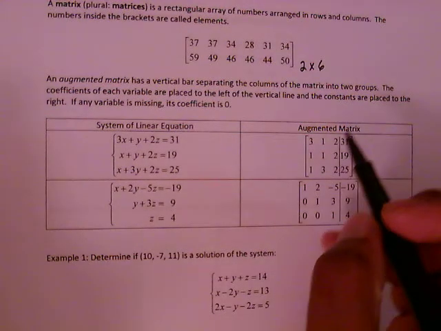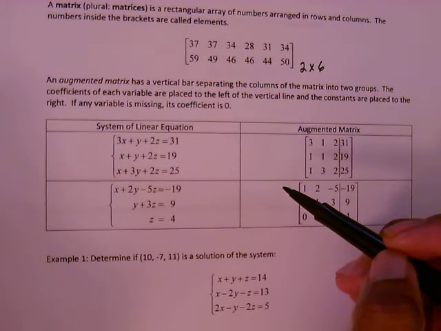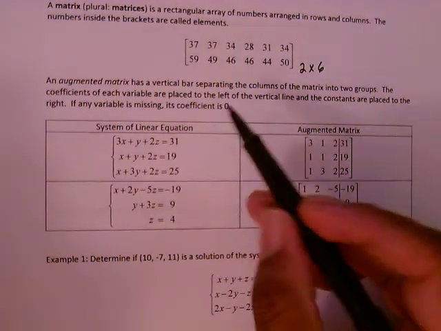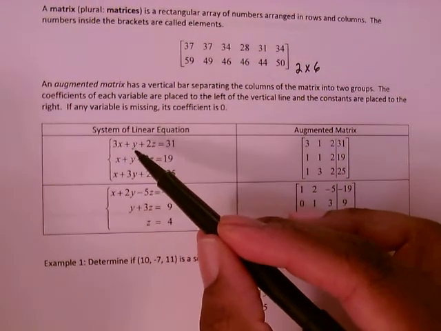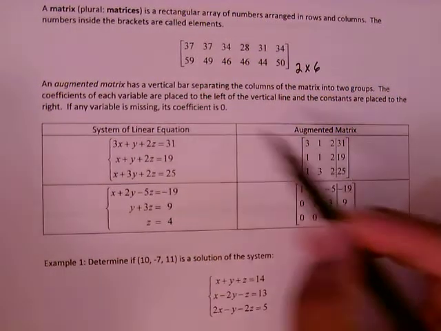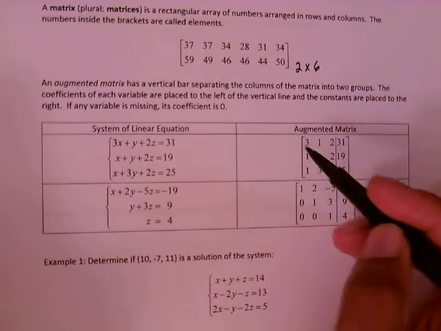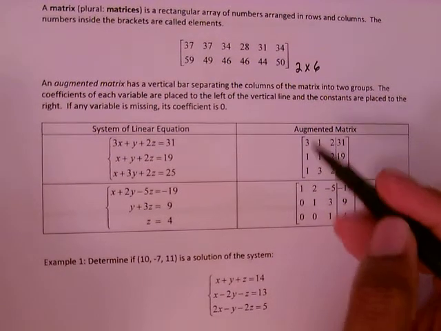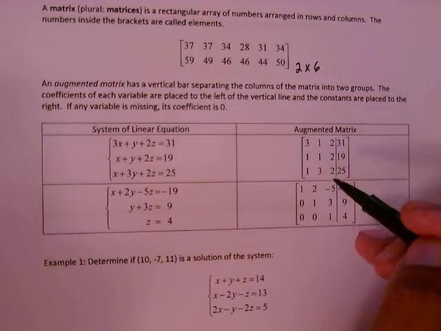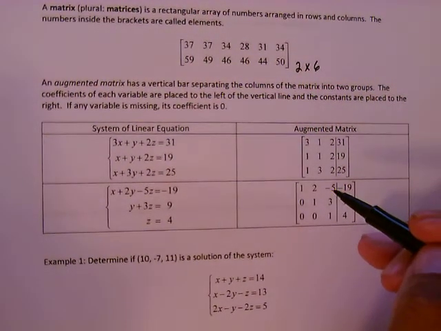For the first equation, 3x plus y plus 2z is equal to 31, we just write the numerical coefficients: 3, the coefficient of y is 1, and for z it'll be 2. And then the 31 will be behind the vertical bar. I need to mention that the first column is your x coefficients, the second column is your y coefficients, and the third column is the z coefficients.